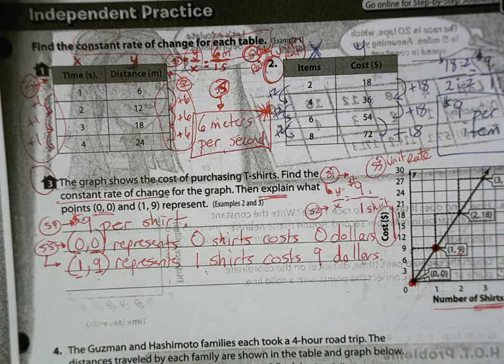Okay. Guys, other questions? Say that again. On number 3, I put something else that's similar to what you put on here.